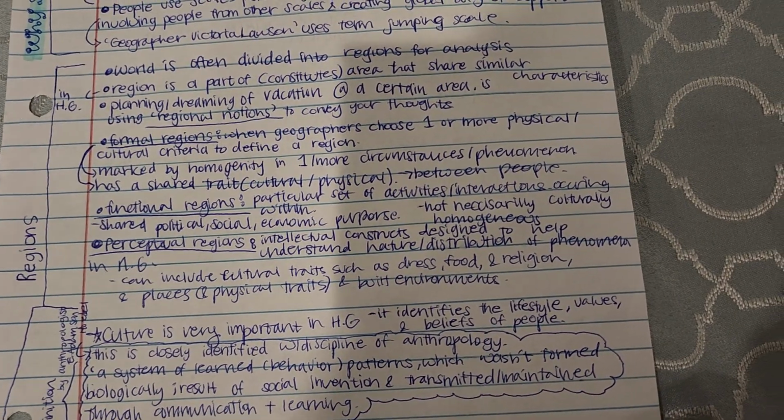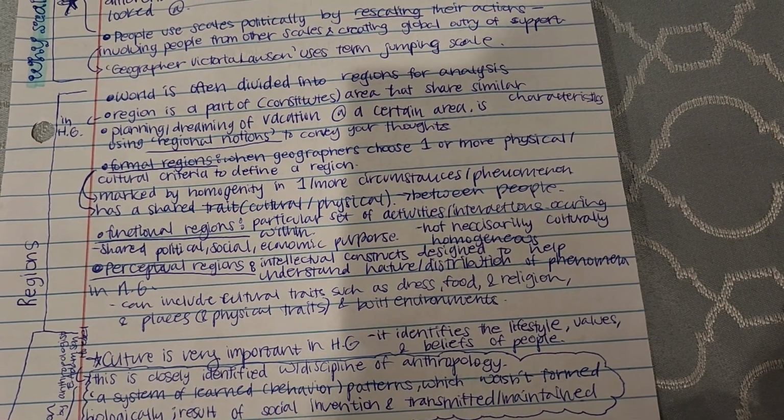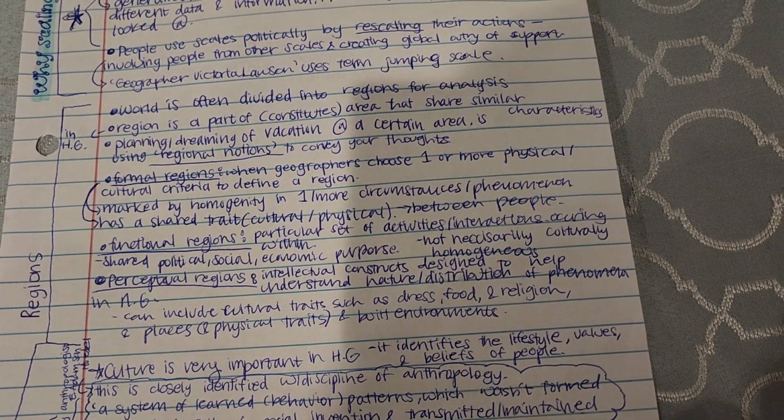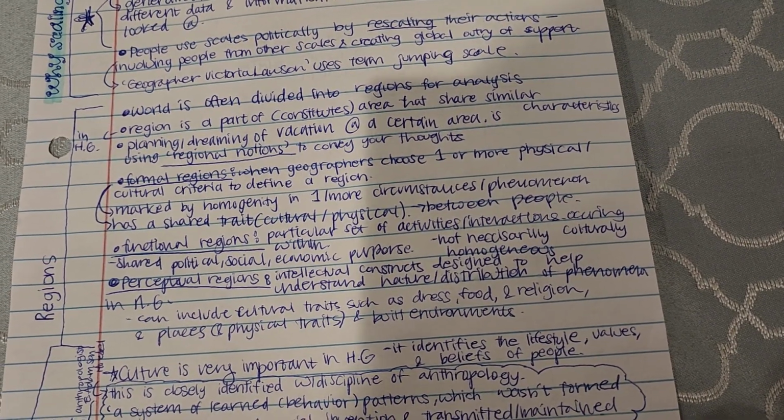Functional regions: a particular set of activities or interactions occurring culturally. They share political, social, and economic purposes. They are not necessarily homogeneous.